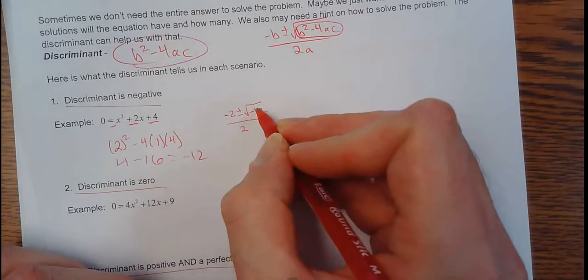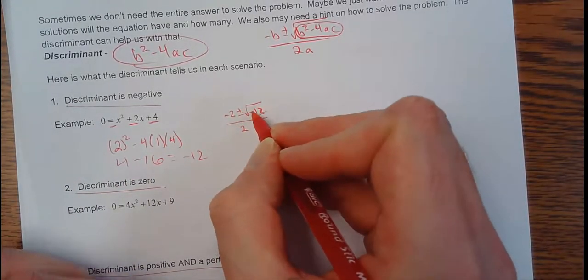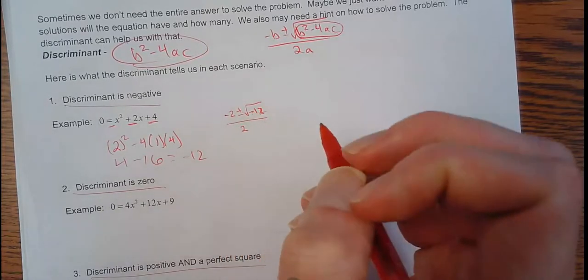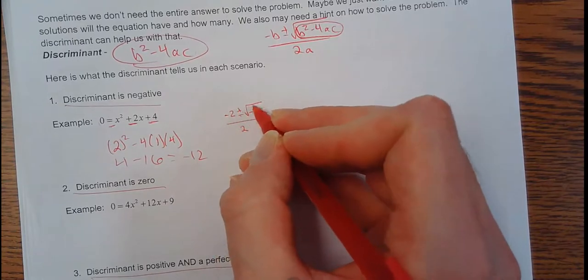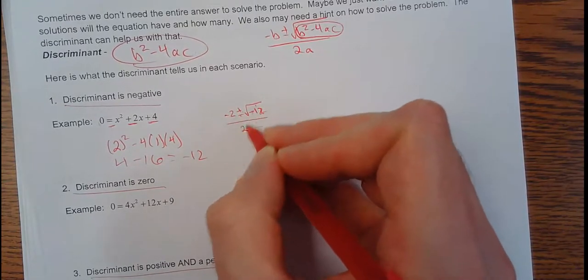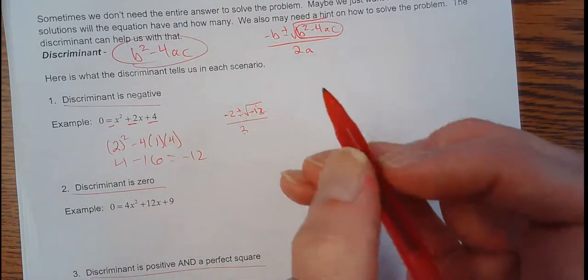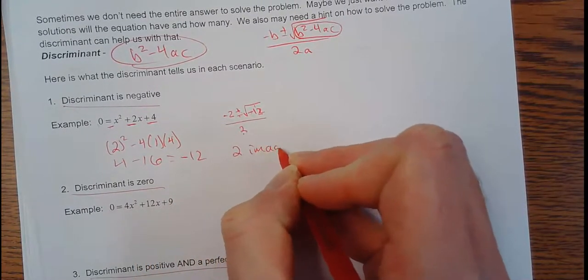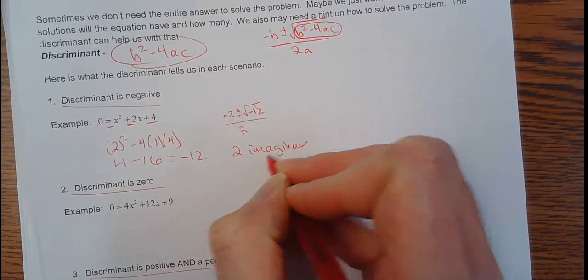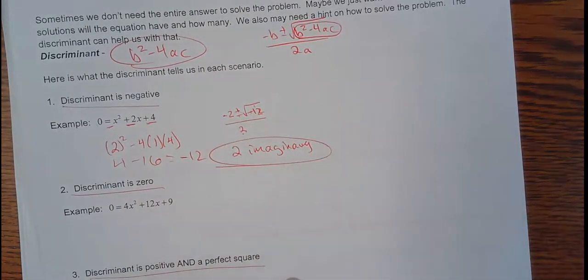And if I have a negative under the radical, that means when I try to square the negative, I have i's, which means it's imaginary. You'll have two different imaginary solutions, because you're going to add this and then divide by 2, then you're going to subtract this and divide by 2. So if the discriminant is negative, real solutions don't exist. They're imaginary.